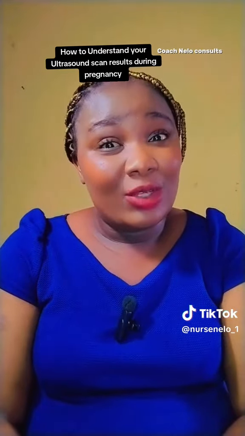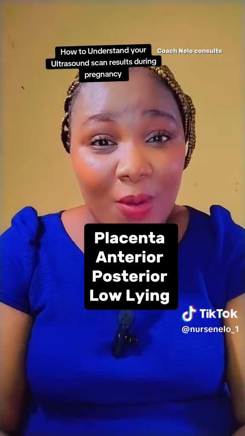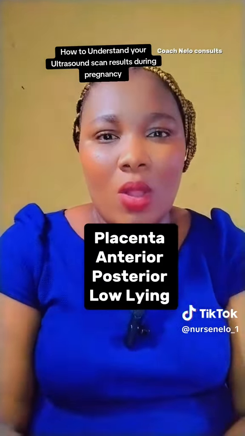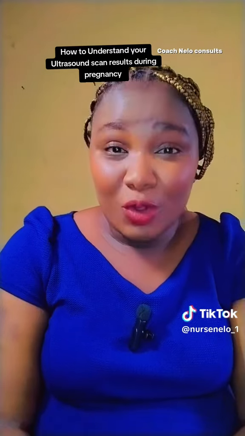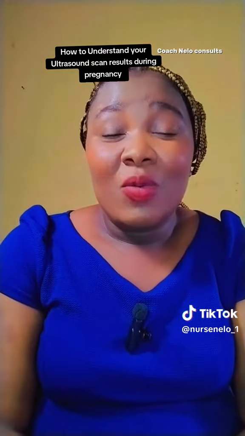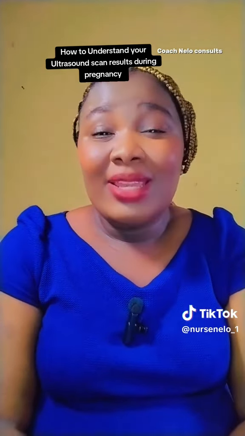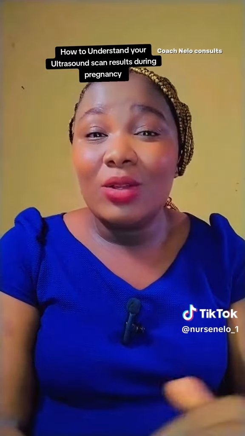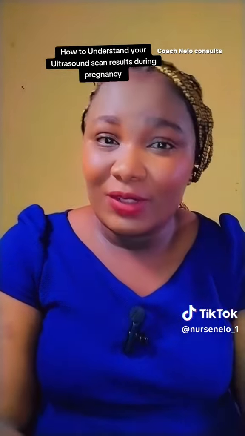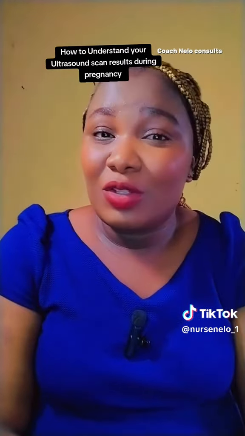Then another one that you see again is placenta. They will either say the placenta is anterior, posterior, or low-lying. When the placenta is anterior, it means it's in front of the uterus. When it is posterior, that means it's at the back of the uterus. Then when it is low-lying, that means it has left the upper segment and is now at the lower segment, very close to the opening of the cervix. And once it covers the cervix, then vaginal delivery is not advised.